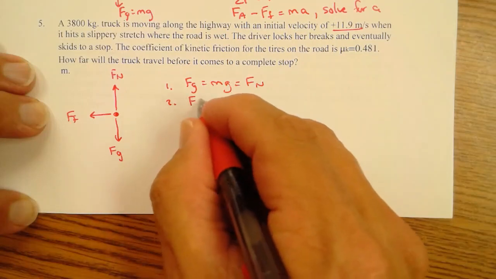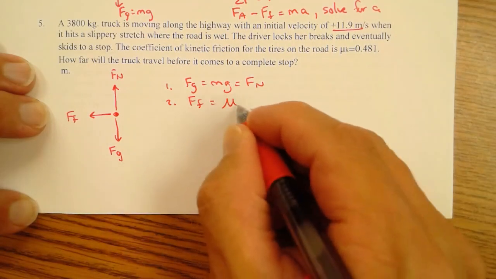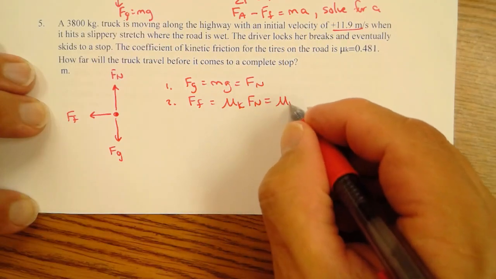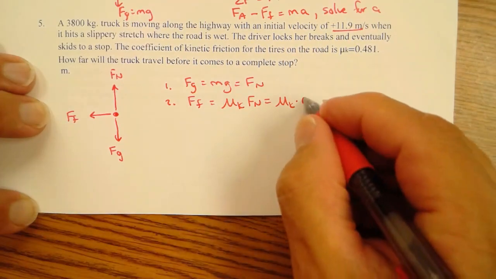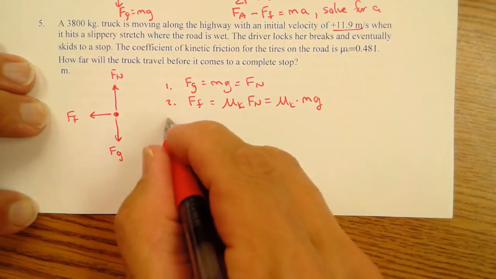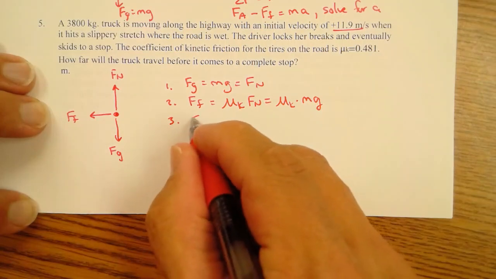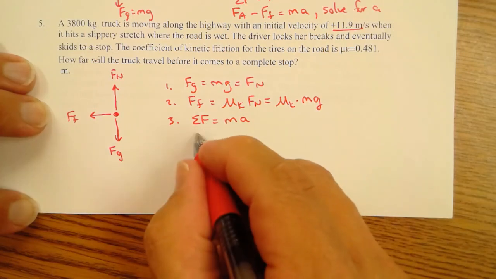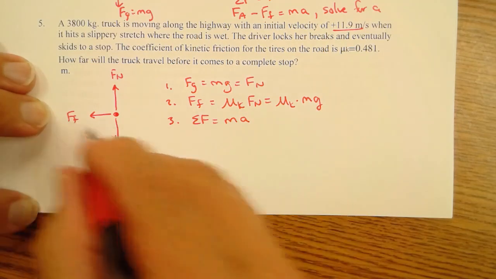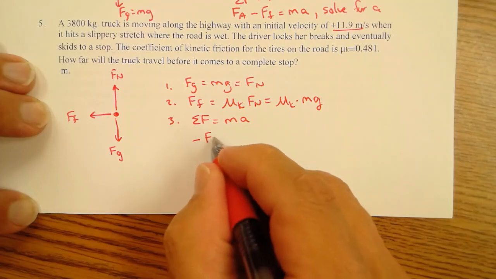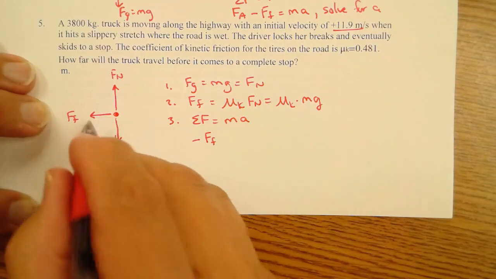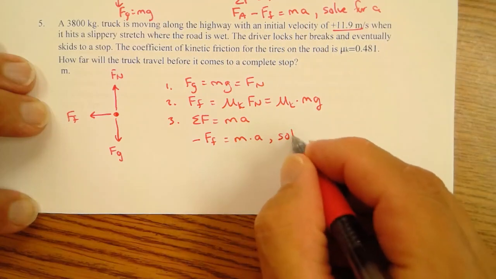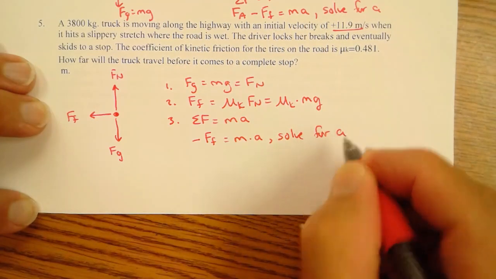The second job is to find the friction force, which equals mu sub k times the normal force. Since the normal force is mg, there we go, that's the friction force. Your third job is to apply Newton's laws. The sum of the forces equals the mass times the acceleration, which means the only force on it is negative the friction force. That's the only horizontal force, so that's the unbalanced force. That equals m times a. And so you can solve for a.